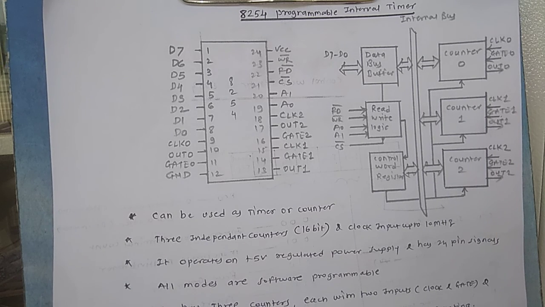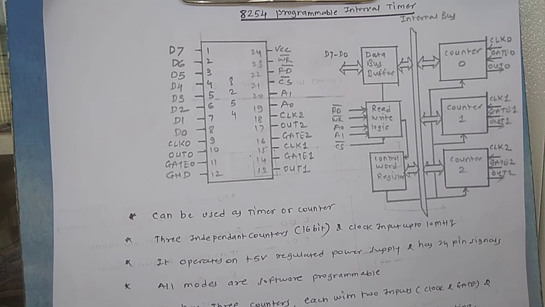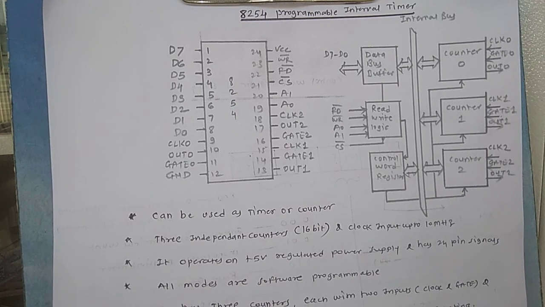Pin number 24 is the supply pin, that is the plus 5 volt supply. So this is all about the 24 pins of the 8254. In the next lecture, we will study the block diagram of the 8254.